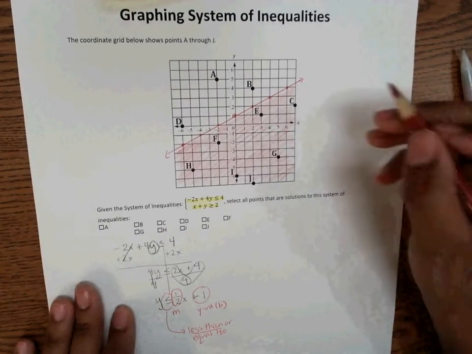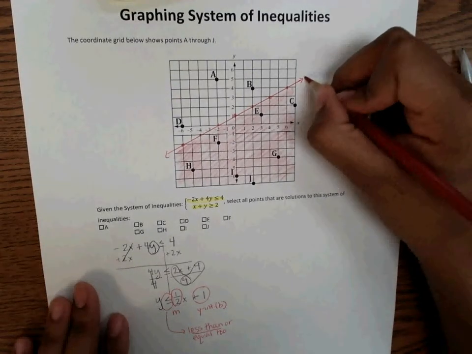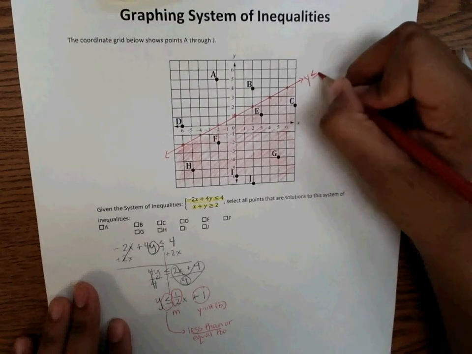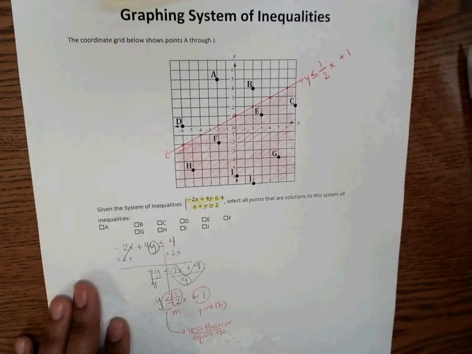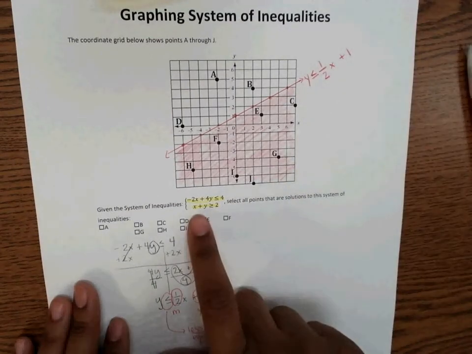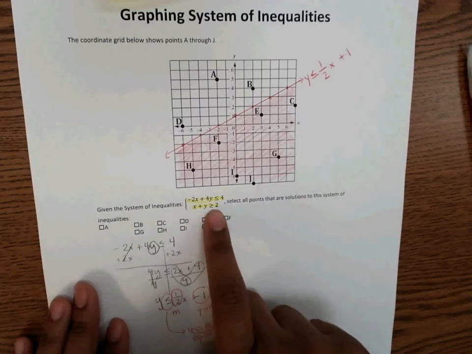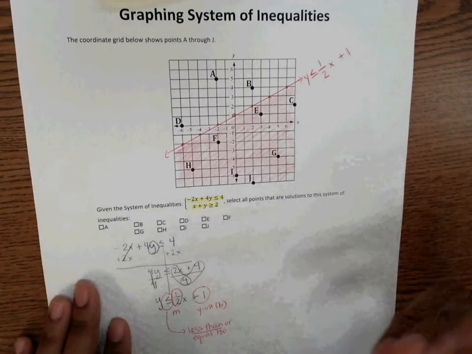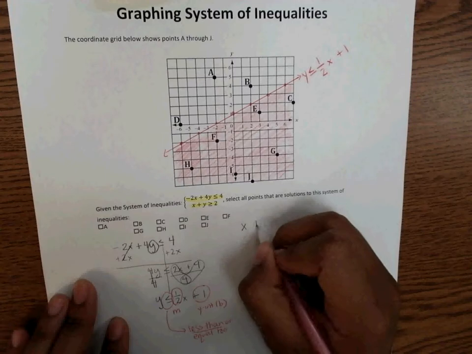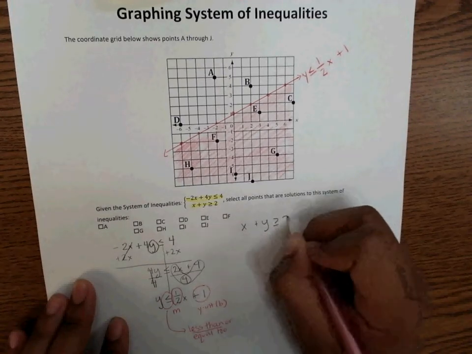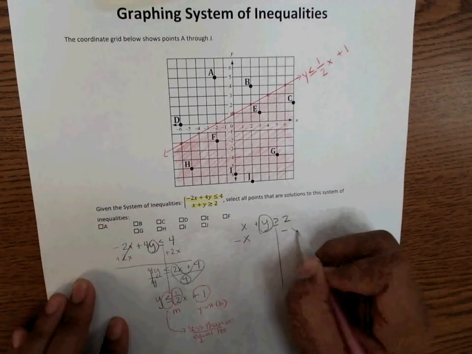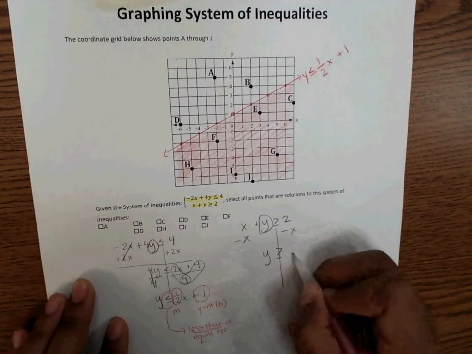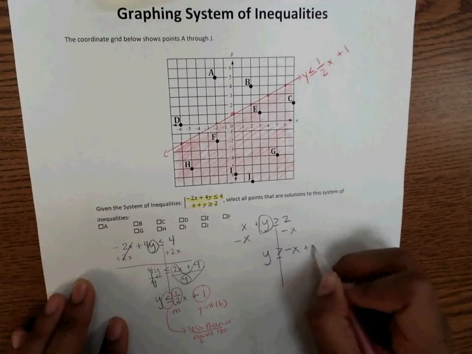Okay, and right off to the side, I'm going to write the inequality so that I do not forget which inequality I have graphed as the red. And so now I can move on to the second inequality. Again, this is not written as y is greater than, so I must rearrange that to satisfy that. So x plus y greater than or equal to 2. Circle the y, I want that by itself. Subtract x on both sides, and I have y is greater than or equal to negative x plus 2.